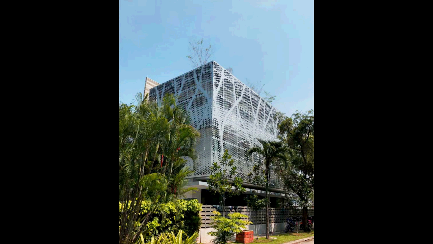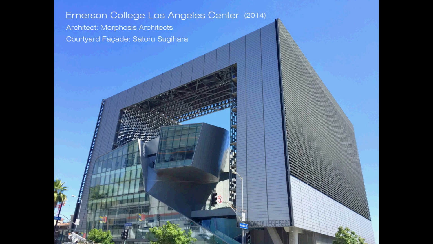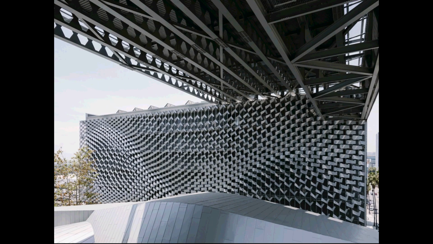This project is the Morphosis Emerson College Los Angeles Center. I worked on the courtyard facade. This building is a combination of a dormitory building and a school, with offices and classrooms. The central area has a courtyard, which is public space, and the dormitory is private space. So this facade separates them loosely and creatively, creating a dynamic atmosphere for the public area.